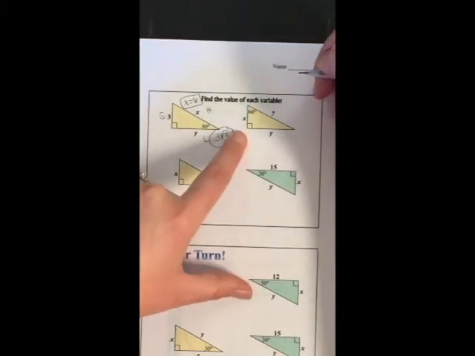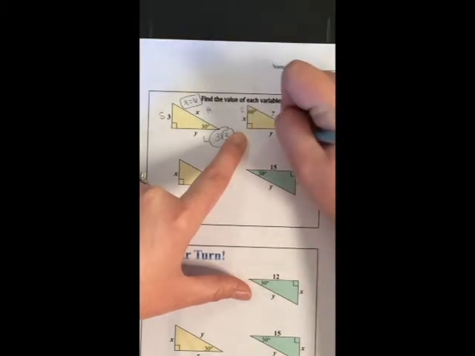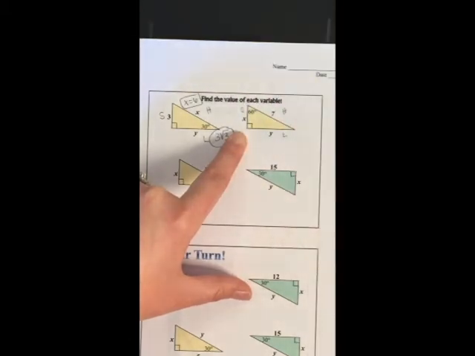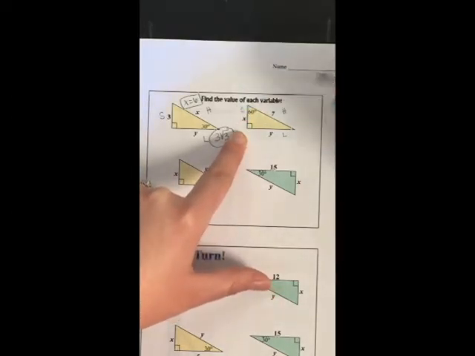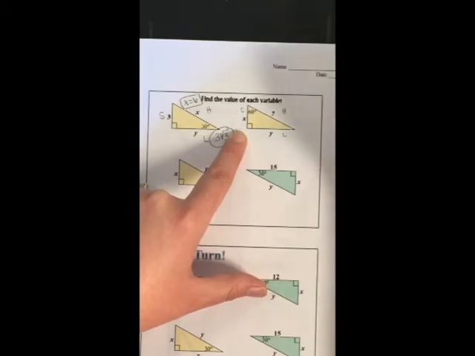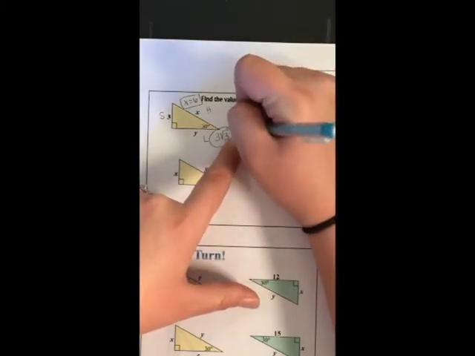All right, the next triangle. This is my short leg, this is my long leg, and this is my hypotenuse. So I'm given my hypotenuse. If the hypotenuse is 7, then x is going to be divided by 2. We're going to have to divide by 2 to get the short leg, because you multiply by 2 to go this way, so you divide by 2 to get the short leg. So we're just going to write that as 7 over 2.